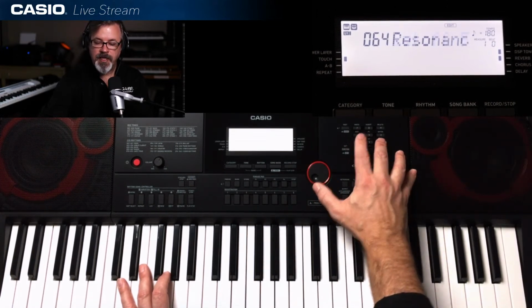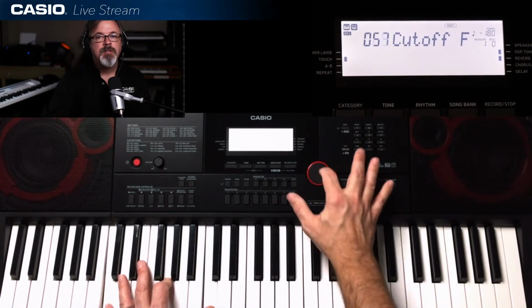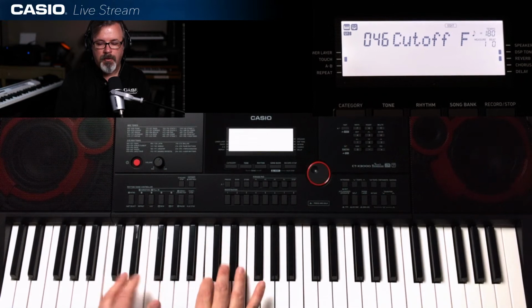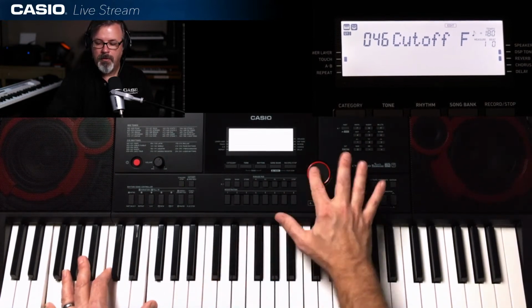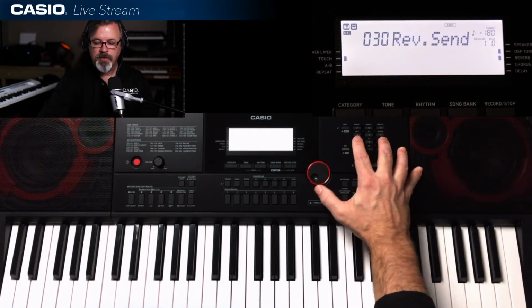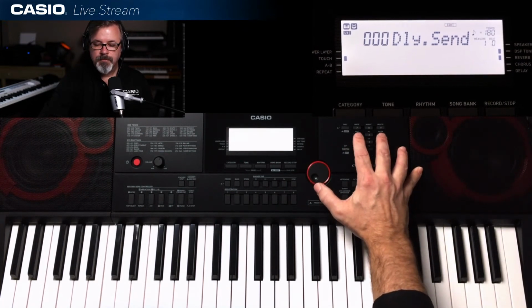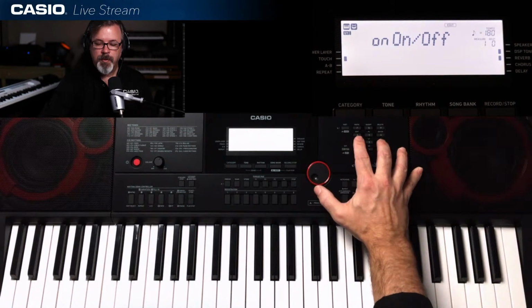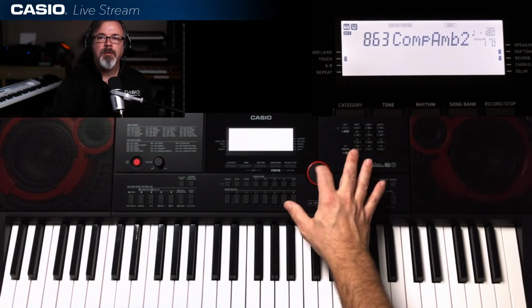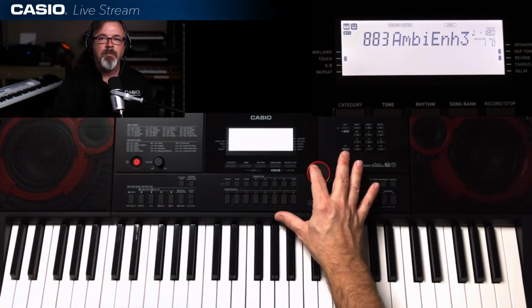So you have attack, release, cutoff. So you can take any tone and make it a little brighter or a little darker. But again, all the DSP effects are available to you here for any tone. So we can get into the DSP effects and run the piano tone through guitar amps or any of the other things that we have in here.